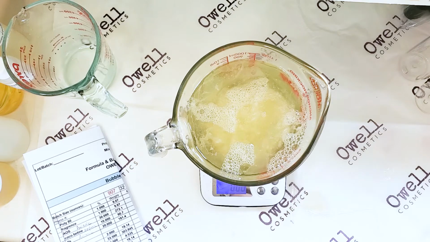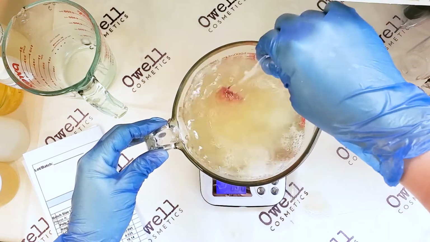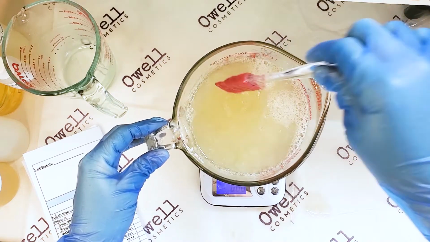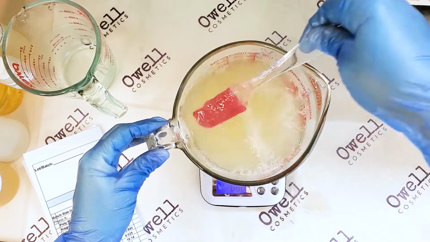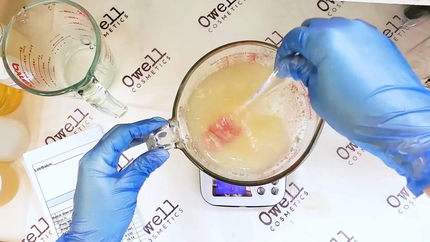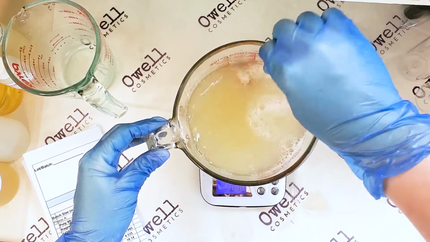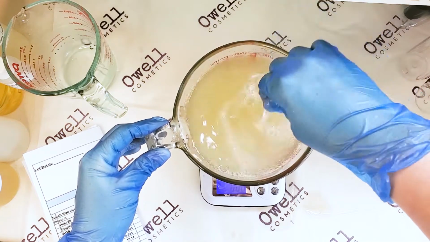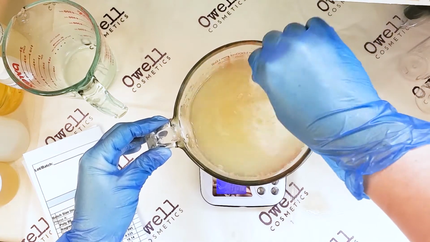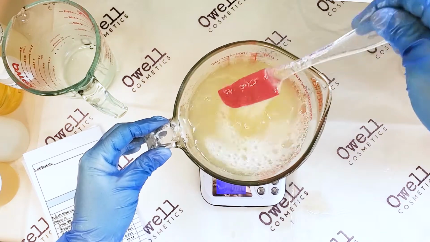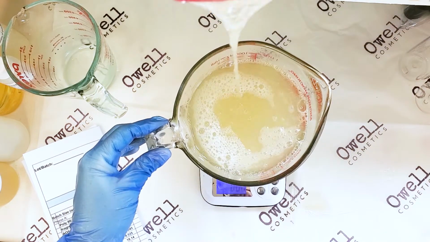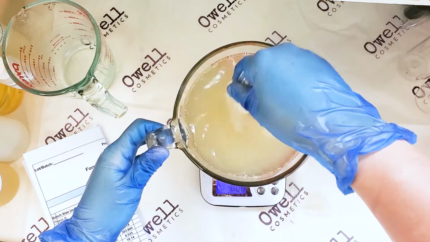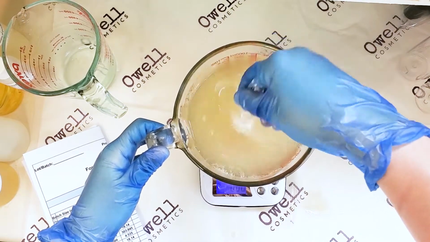And then we're going to give this a stir because our last ingredient is called Crothix, and it helps thicken, but this is feeling pretty thick right now. I'll probably still add a little bit more of the Crothix. So you can see we've got to stir it up pretty good here. Oh, it smells so good.